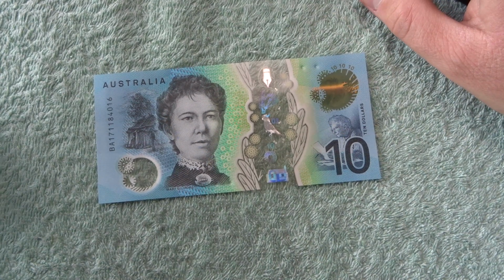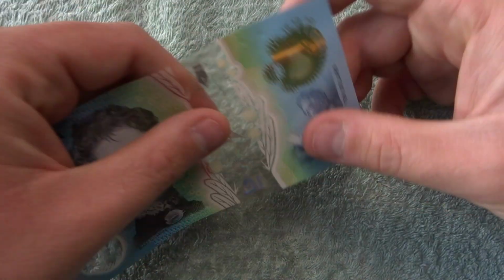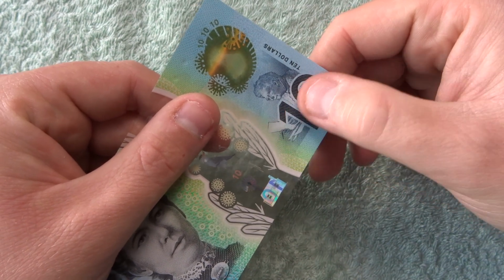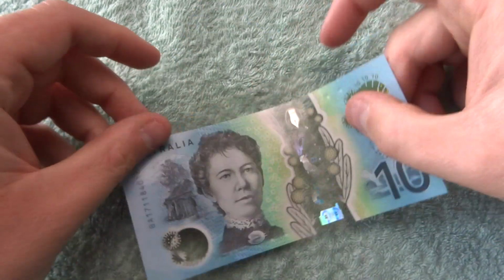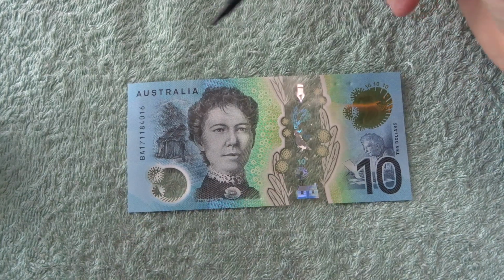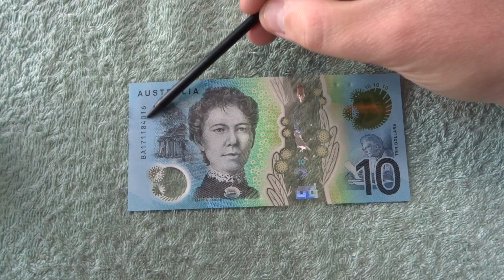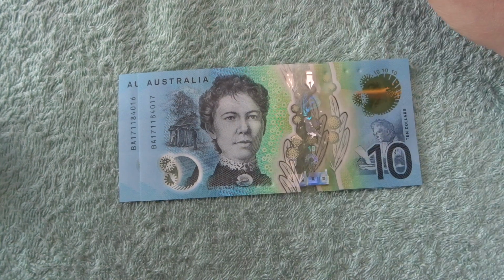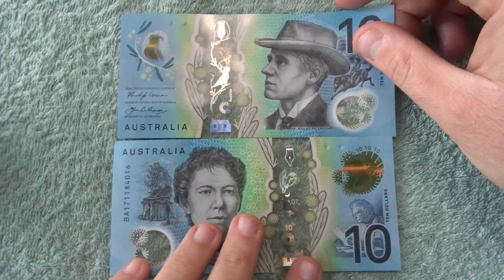Not sure if I've missed anything out. There's something there. So I think the 10 at the bottom has a different texture as well for security reasons. There's our serial number, and what's cool again, we have 2 in a row, which is pretty cool, and we can actually see both sides there together with the 10 because I got 2 of them.